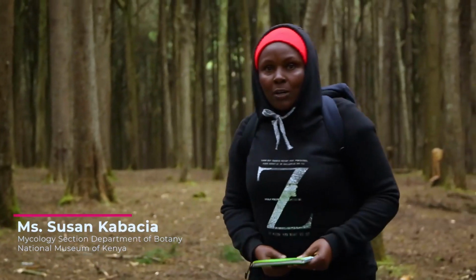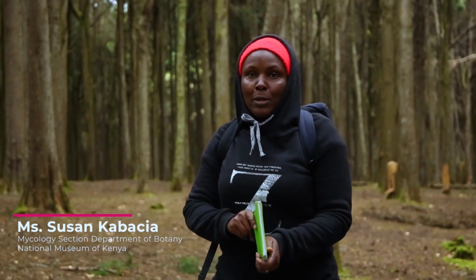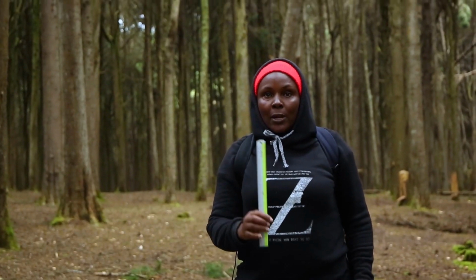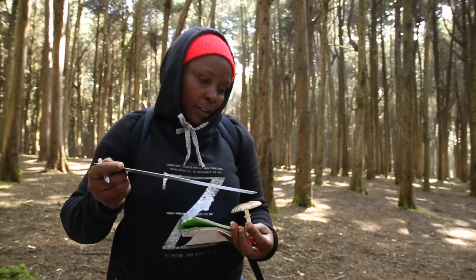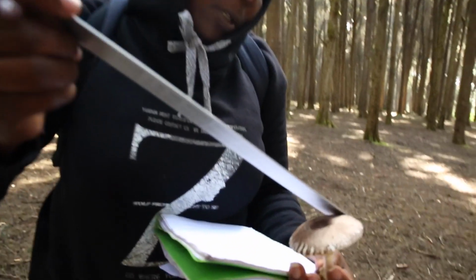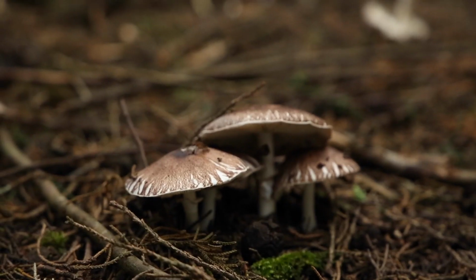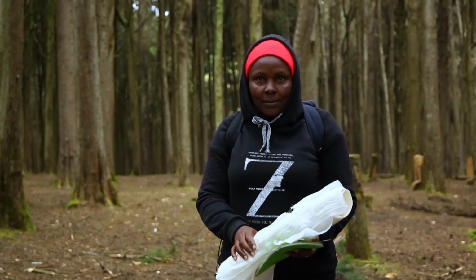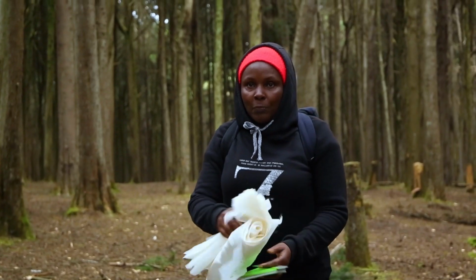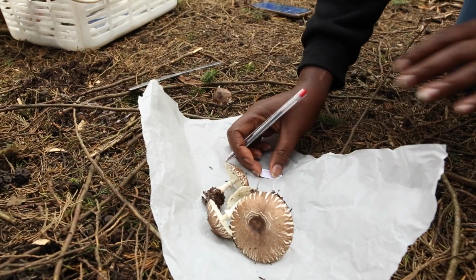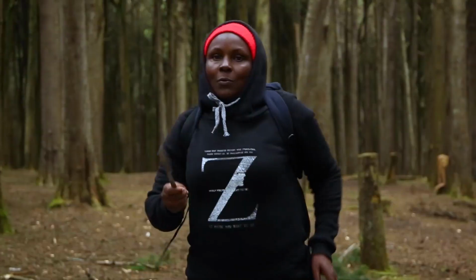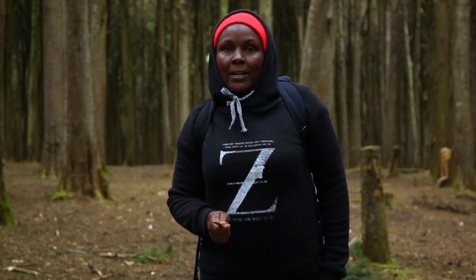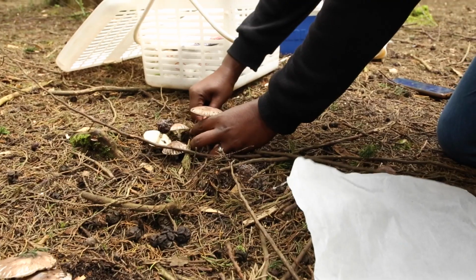We require this notebook because we are going to record some information before we do the collection. We need a ruler because we have to measure the dimensions of these mushrooms. These are collection papers, and we call them greaseproof papers. So when we collect a sample, we have to label it. We have this equipment. We can use a shovel or we can use a bread knife because you have to uproot these mushrooms.